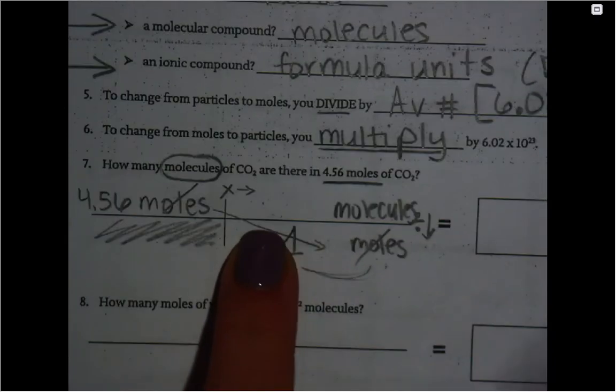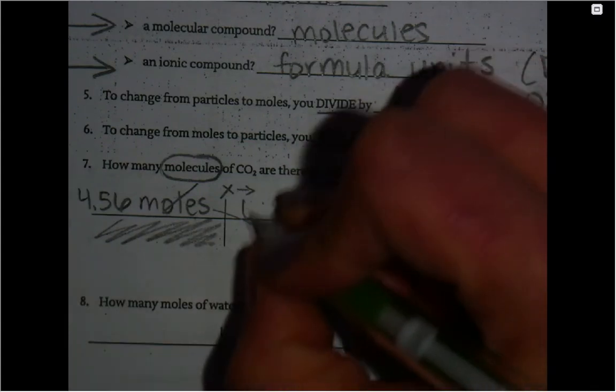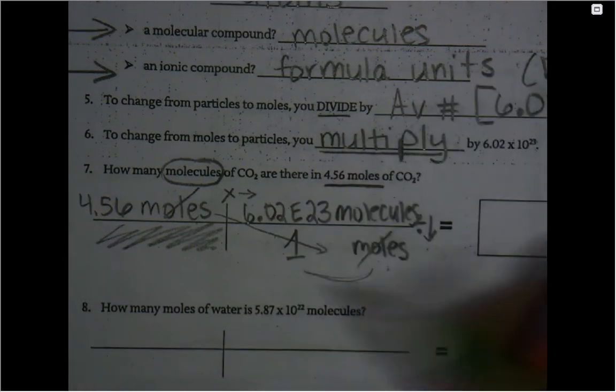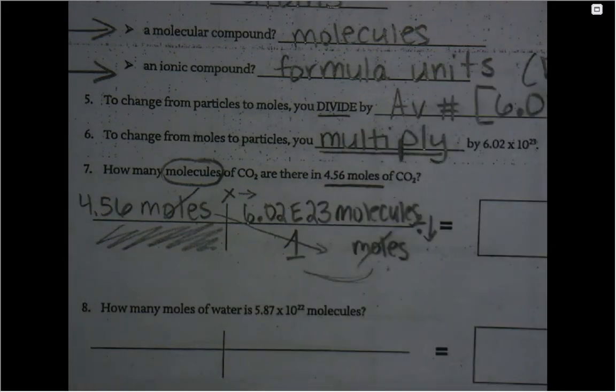What's going to go on top, do you think? Exactly. Avogadro's number. So 6.02 E23. So notice I'm using that E thing so that I can keep thinking about how I'm going to type it into my calculator. Right? Okay. So let's go ahead and multiply those together. Let's get our answer. You guys are doing really well. I'm proud of you.